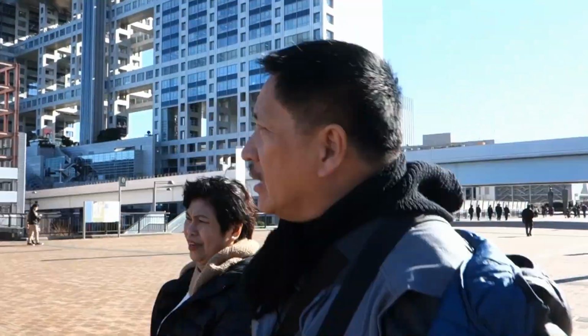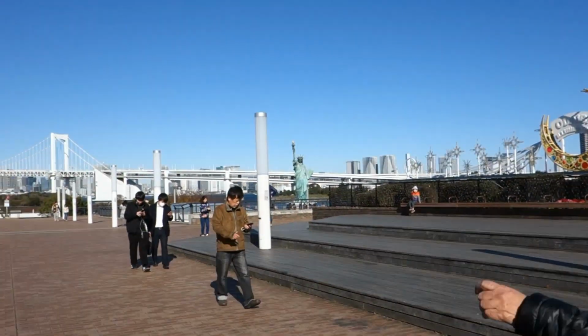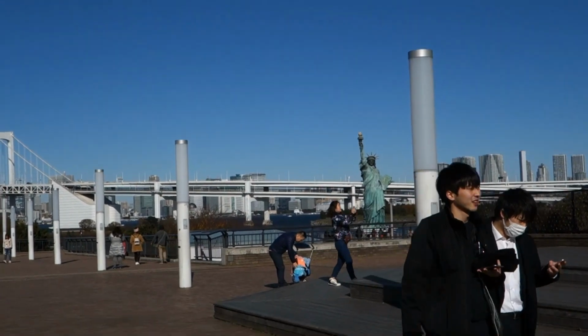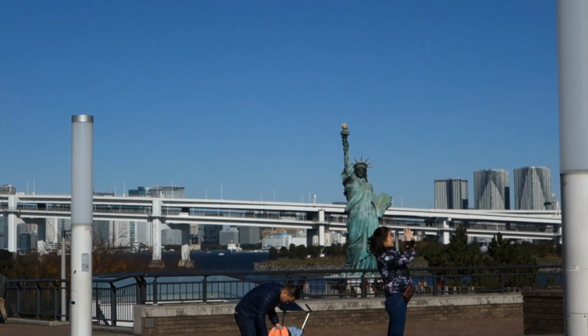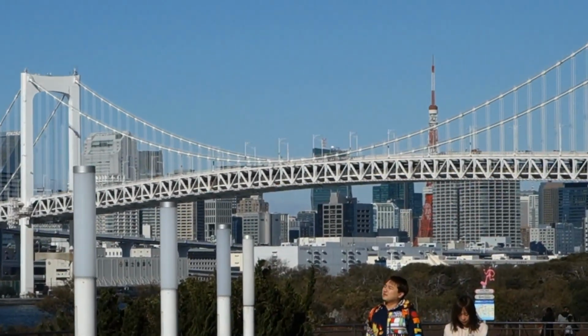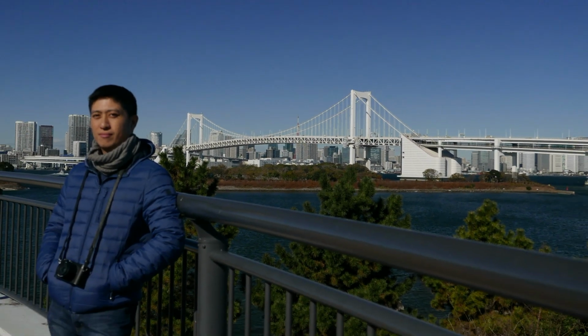And so we are now here in Odaiba, and we are going to see the Statue of Liberty in New York, here in Tokyo. Here you can also see from a distance the Tokyo Tower, which is the Eiffel Tower of Tokyo, and the Rainbow Bridge.